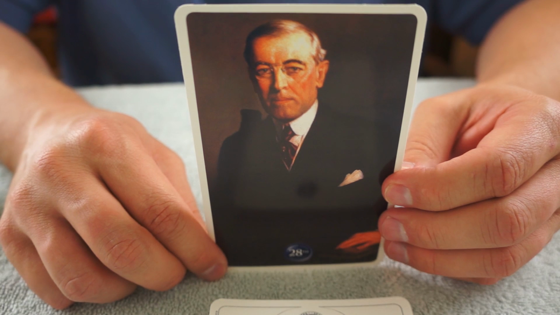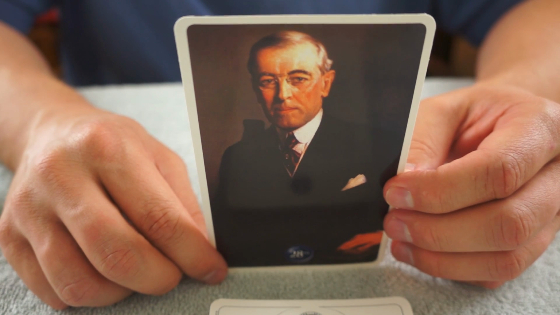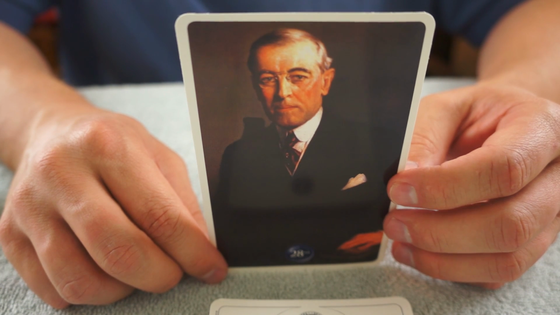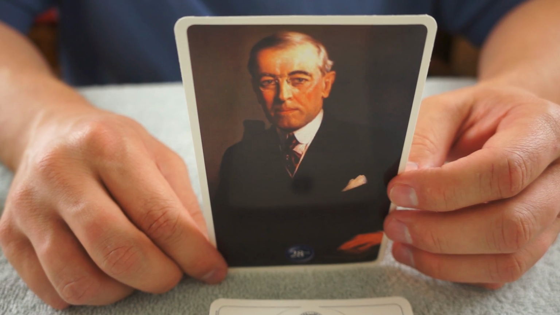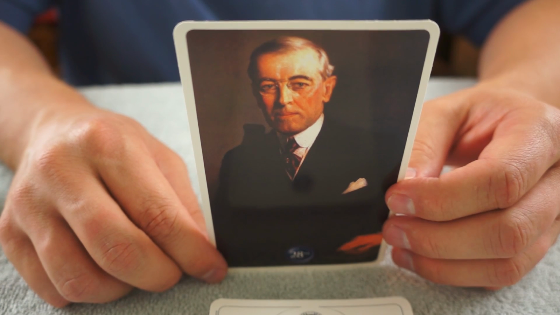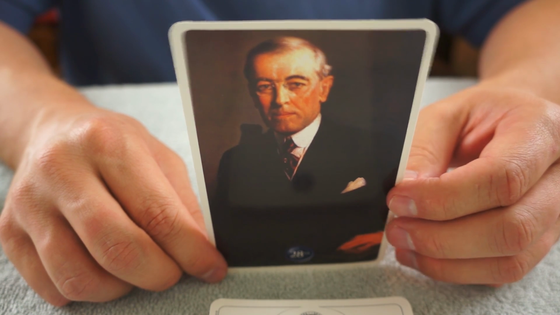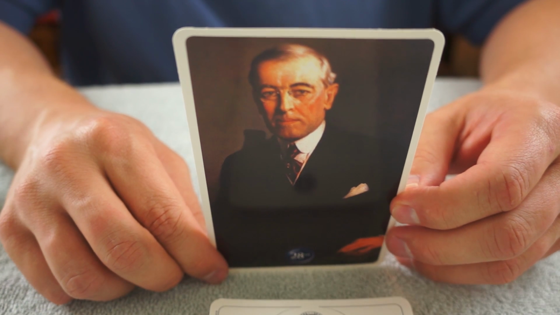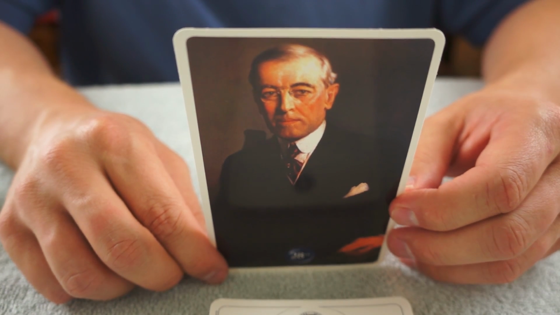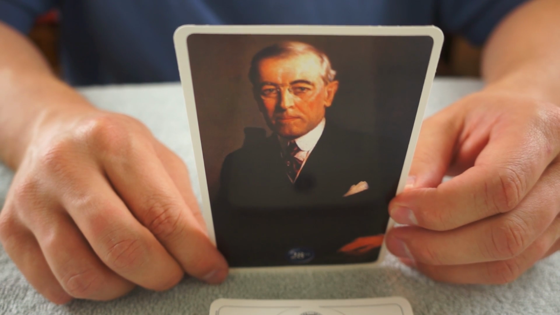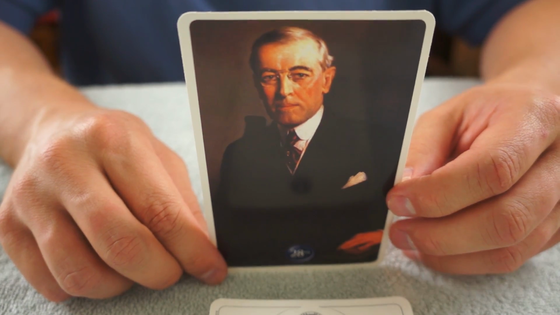After him was Woodrow Wilson, the 28th president from 1913 to 1921. His nickname was the Professor. He died on February 3rd, 1924, and he also had 2 wives, Ellen Louise Axson Wilson and Edith Bolling Galt Wilson. He was the governor of New Jersey. He was the only president to earn a PhD, and he was president during World War I. The 19th Amendment gave women the right to vote under his presidency.